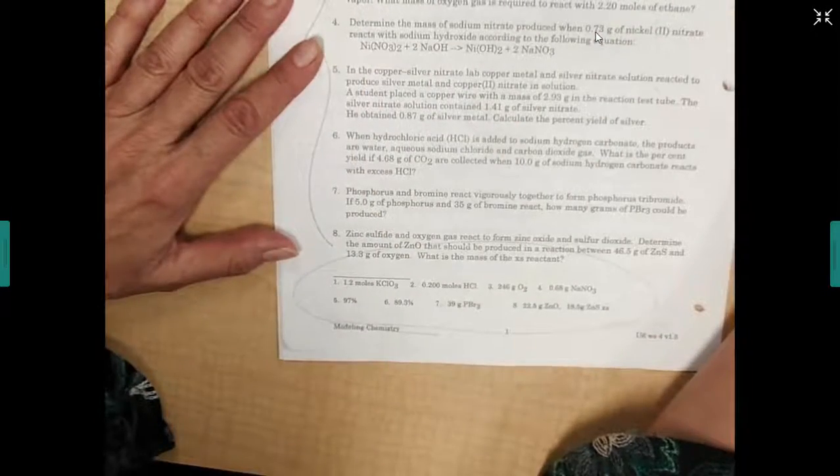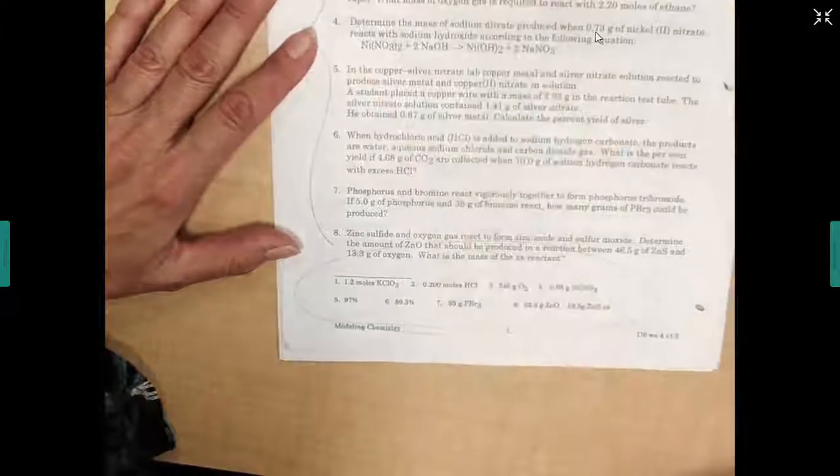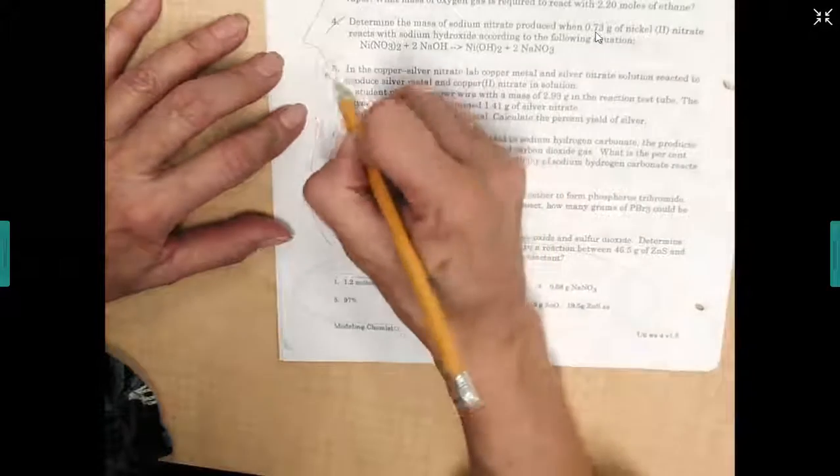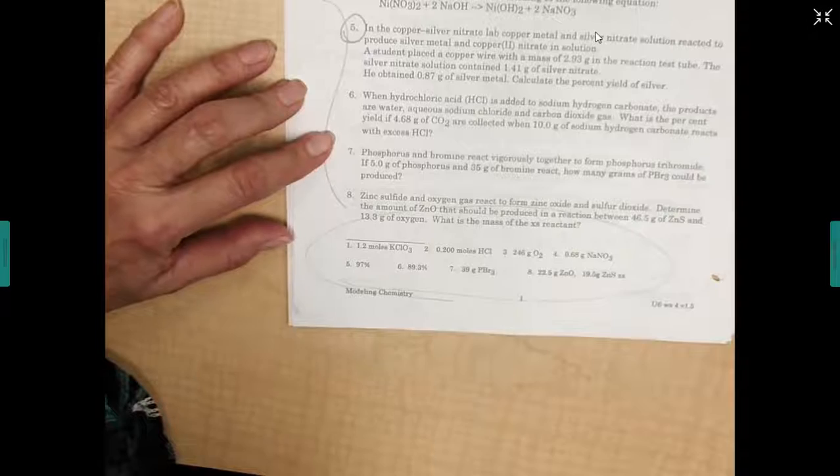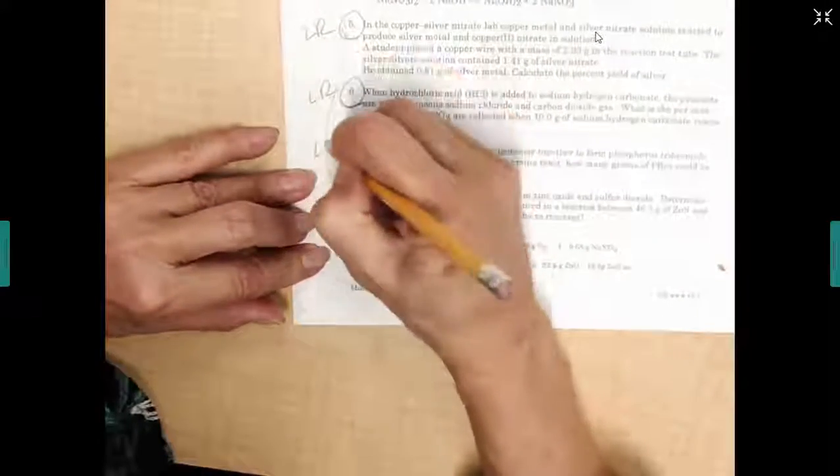All right, number 1 is not limiting reagent. Number 2 is not. 3 is not. 4 is not. This one is going to be limiting reagent. This one is going to be limiting reagent. Limiting reagent, so we'll put LR, LR, LR.